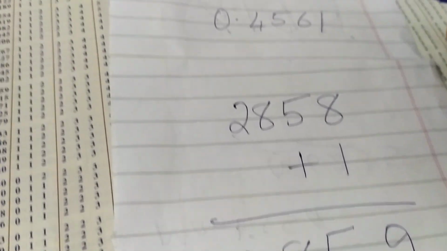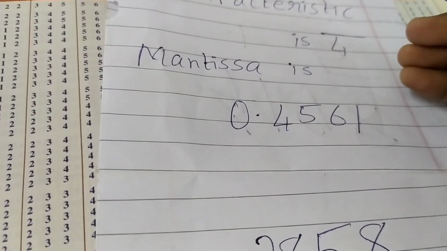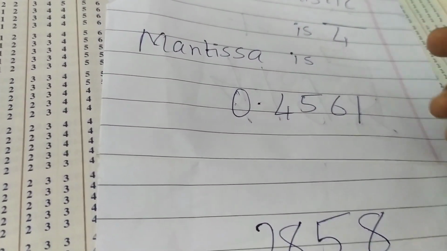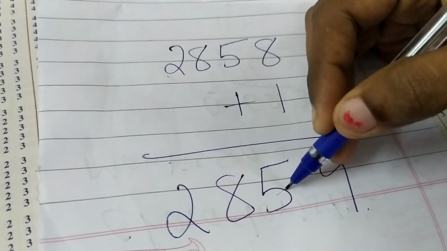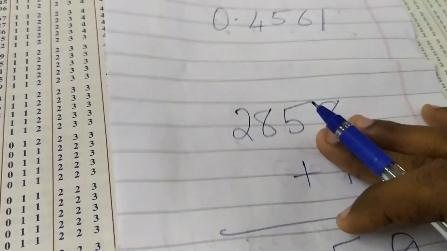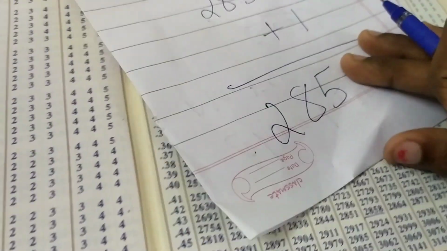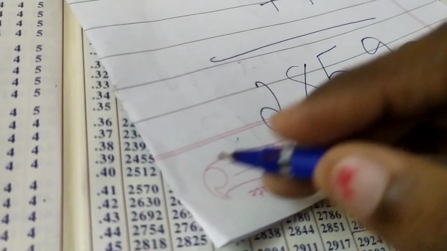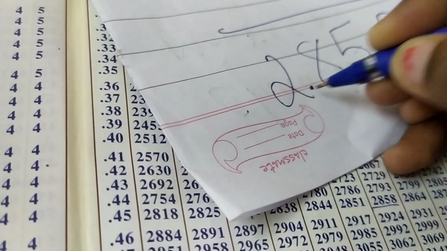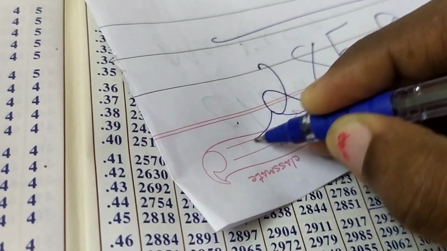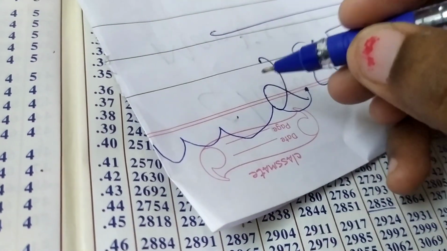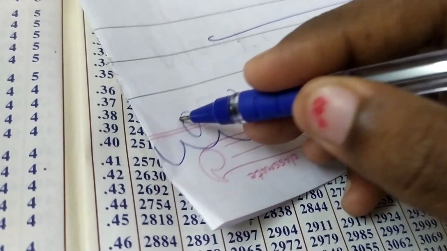So now we have to add the characteristic to this already found value, which is 4 bar. 4 bar means you have to go backwards. If you consider a point here and count 1, 2, 3, 4, you have to put zeros here.